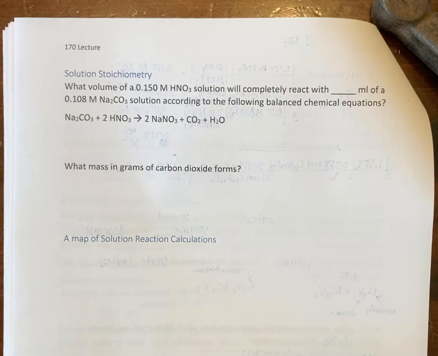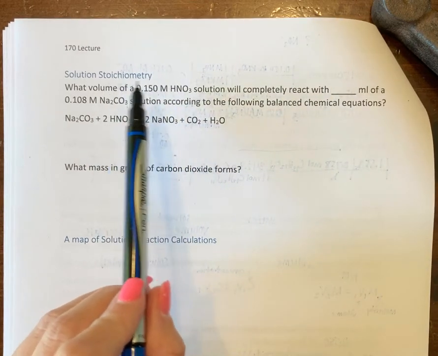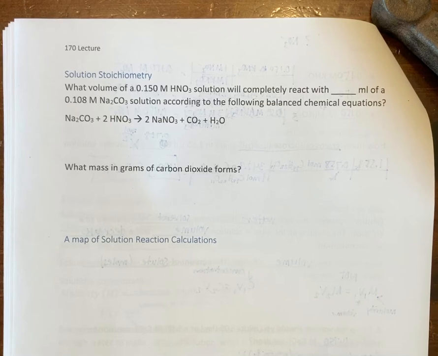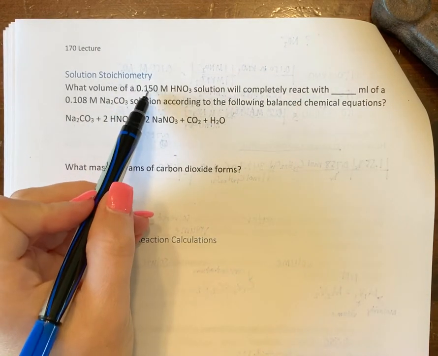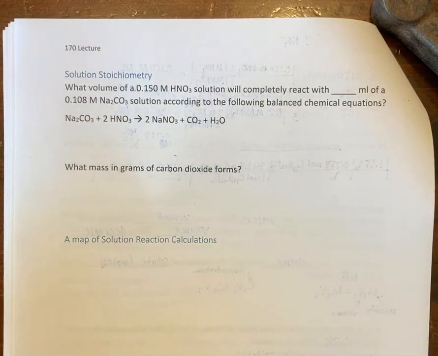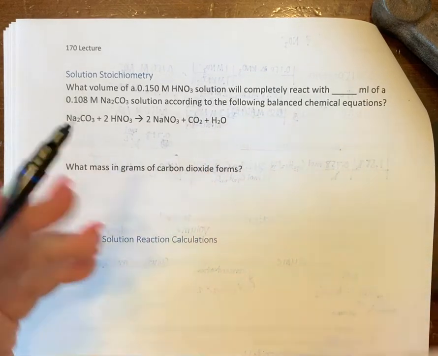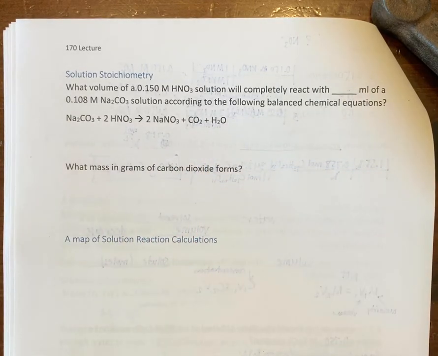Now, we can do stoichiometry with solutions very similar to how we did it with mass. Instead of grams and moles, we're going to be dealing with moles, but also with volumes and molarities. So instead of grams and molar mass, we're going to deal with volumes and molarities. Any way we do it, we're going to have to get to moles of whatever we're using to be able to use our balanced equation to get to moles or concentration of another substance.